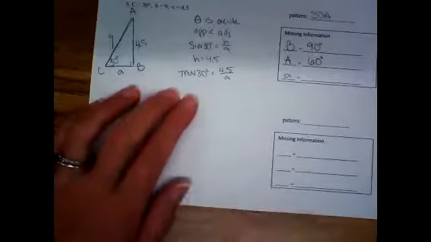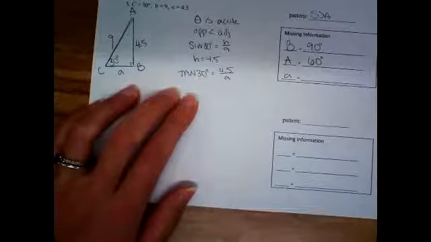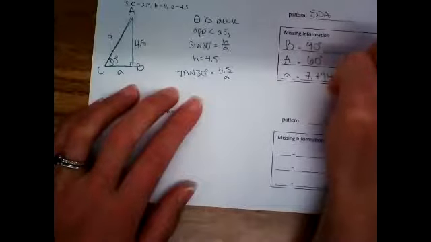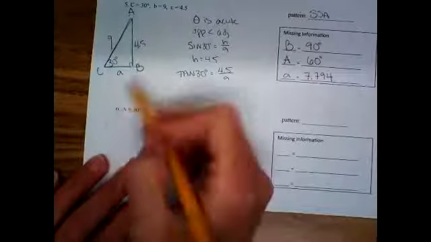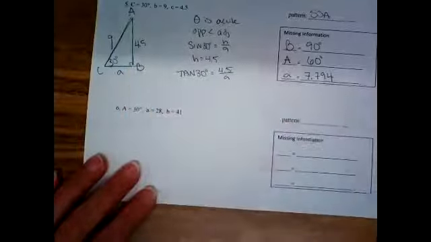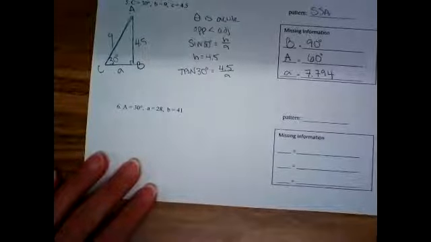Anyway, go ahead and type this in. 4.5 divided by tangent of 30. I got 7.794. I guess we also could have done Pythagorean theorem. If you'd prefer to do Pythagorean theorem, you could do that too. If it's a right triangle, you have so many options because you can do all that stuff.